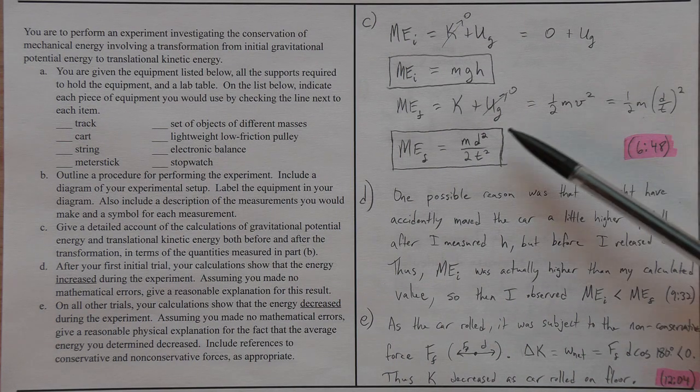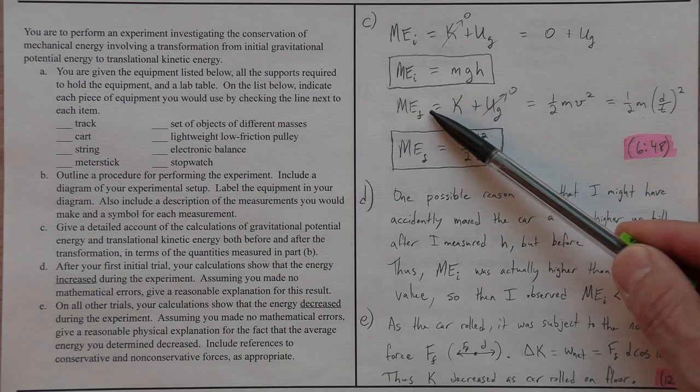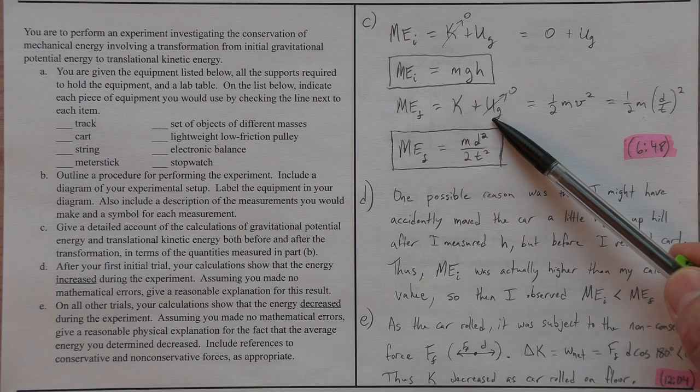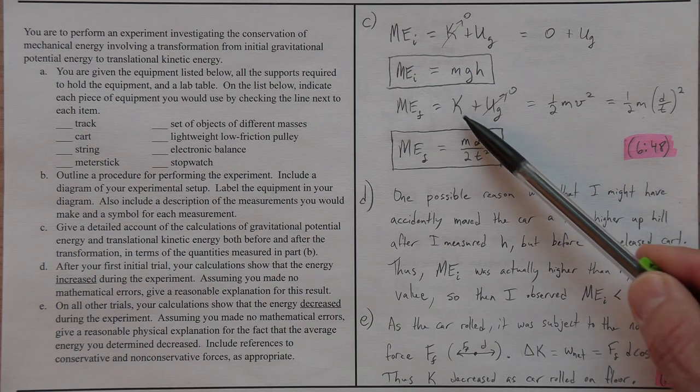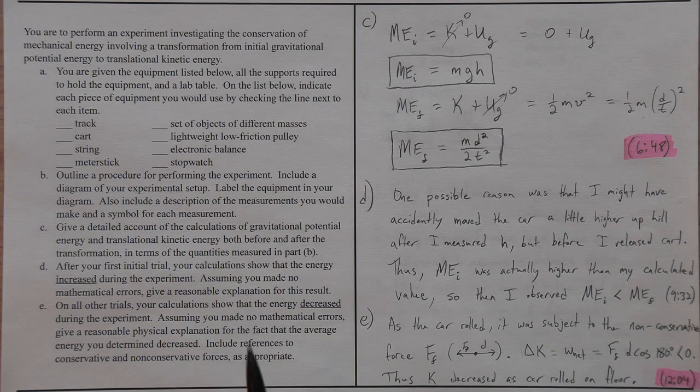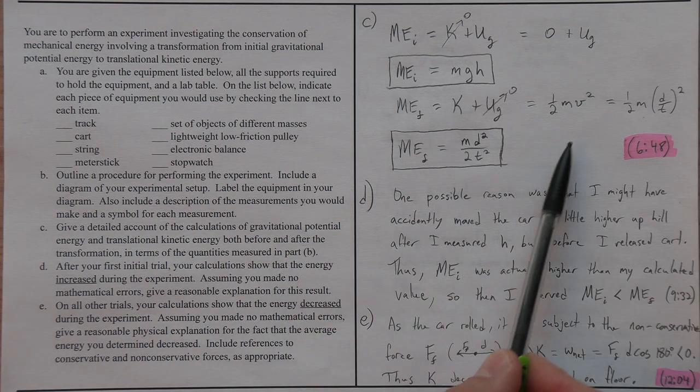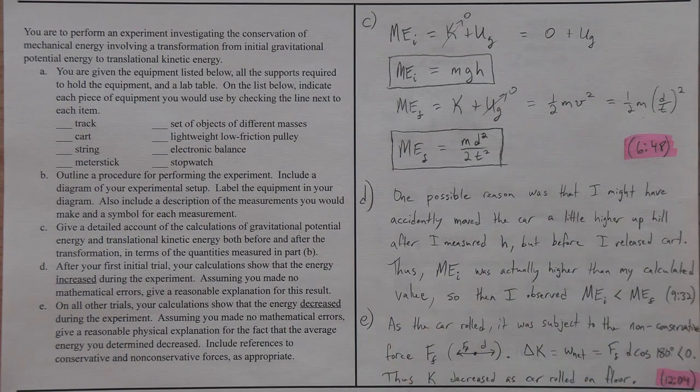Then the mechanical energy final is also kinetic and gravitational, but this is at the bottom of the hill, bottom of the incline. So now the gravitational is 0, I crossed that out, leaving me just 1/2 mv squared. That is not in terms of the quantities measured in part B, right? I never measured v. I measured distance and time. So I substitute out velocity as distance over time, and I square everything there. There's the mechanical energy final in terms of the given measurements of part B. At this point, I spent 6 minutes and 48 seconds, so I am very much making good time on this question.